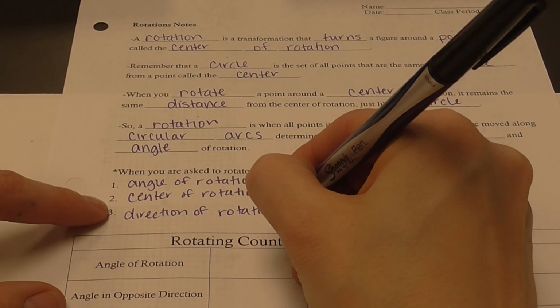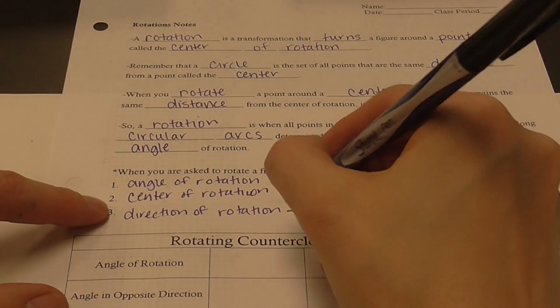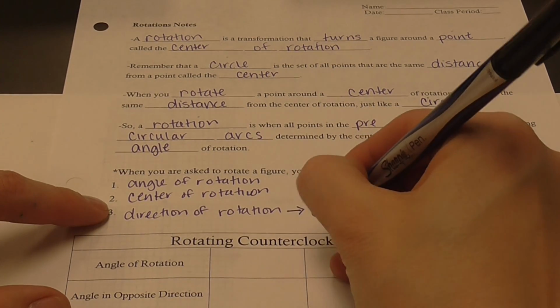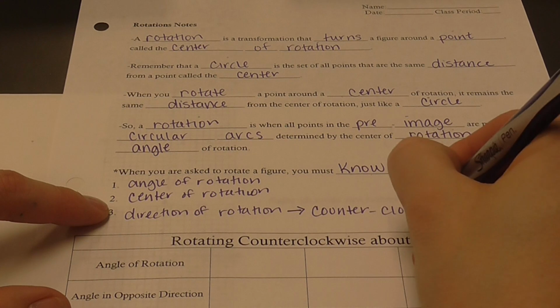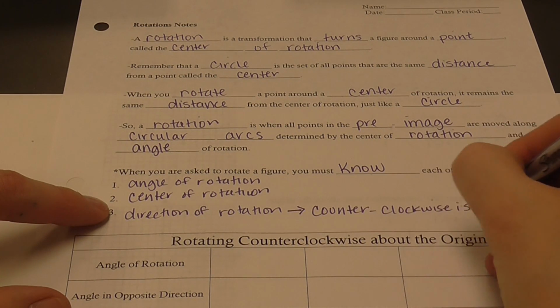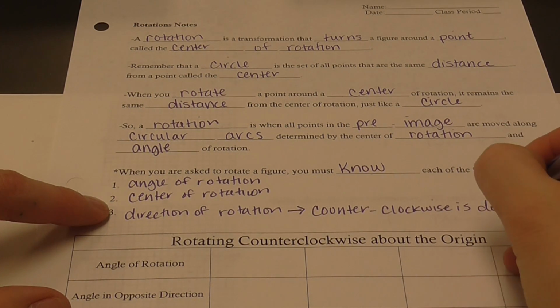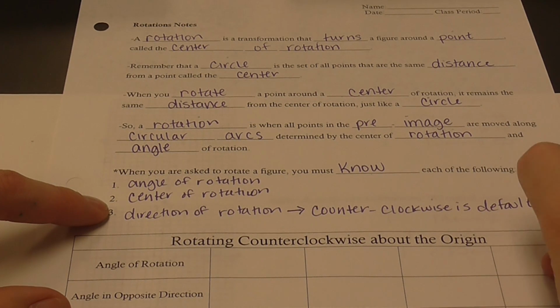Okay? If it doesn't give you one, the default is counterclockwise. Okay, counterclockwise means I start here and I move this way.